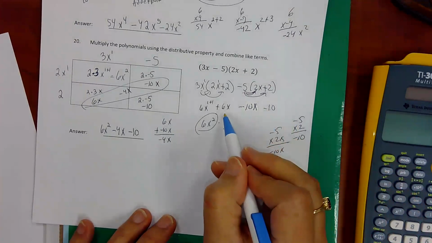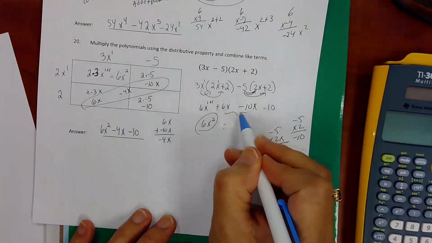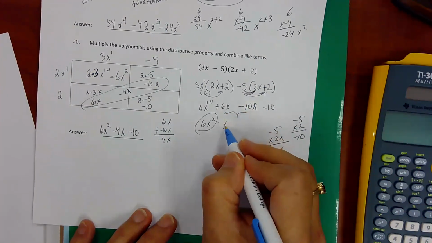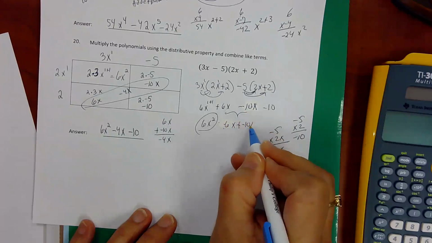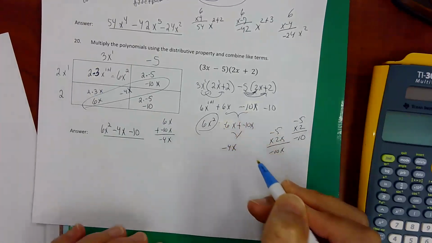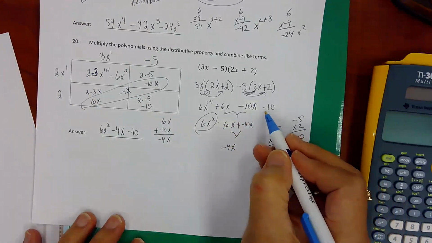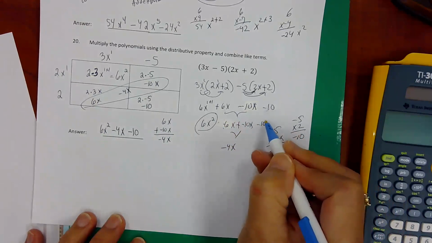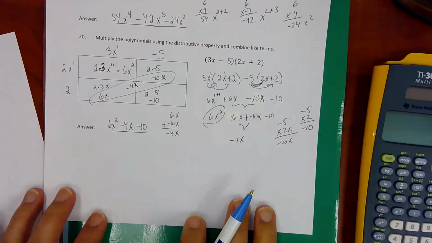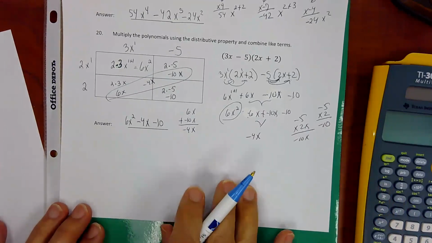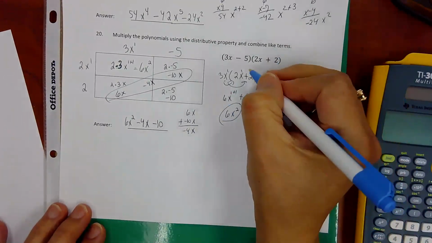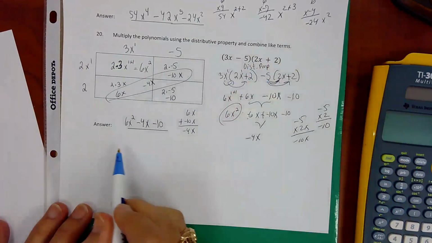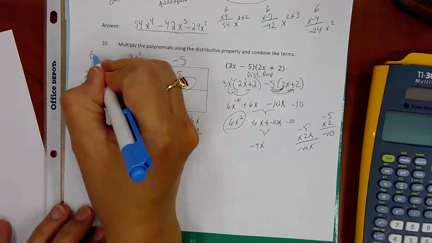And so, look there. And so now these are like terms. So you have the 6x plus the negative 10x. That gives you negative 4x. That's what we have here. And then the negative 10 goes last, right? So that negative 10, which is last. So we get the same answer. This is using distributive property. And then this is the box method.